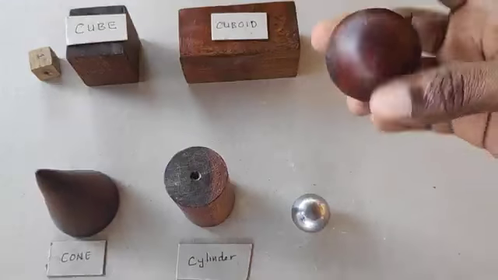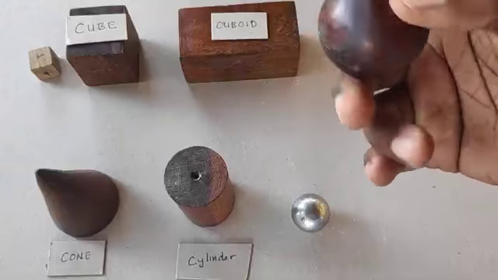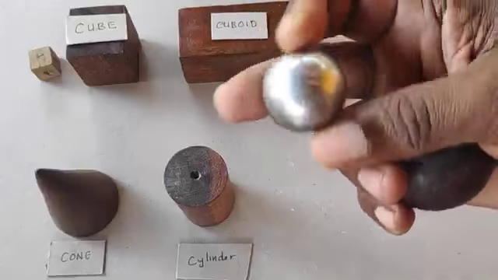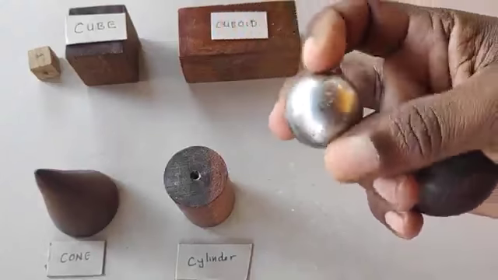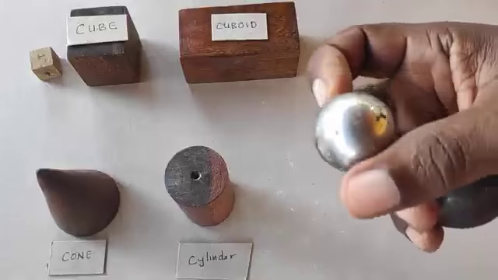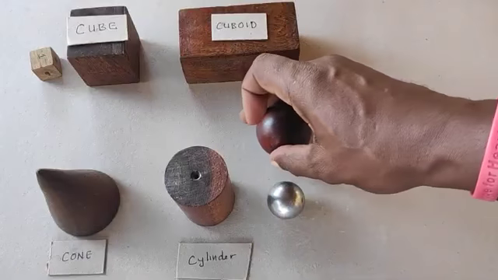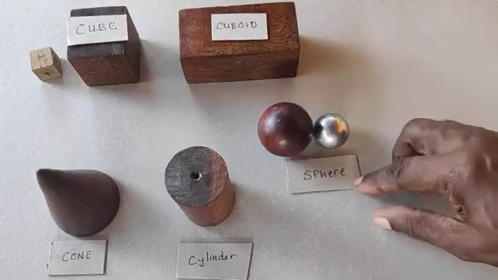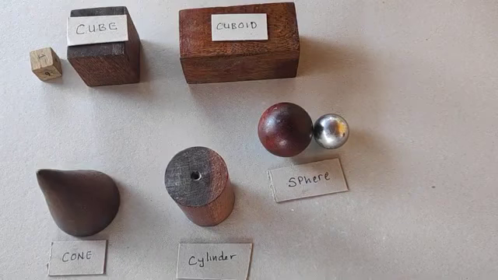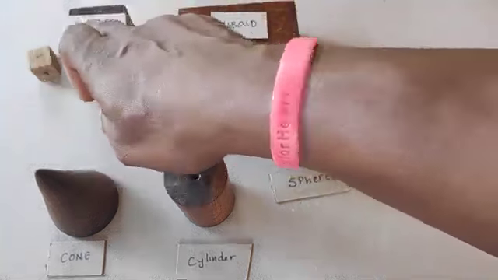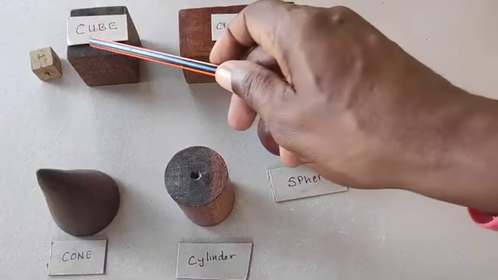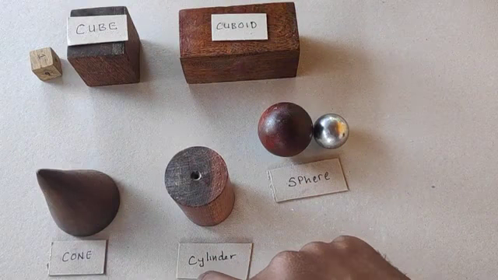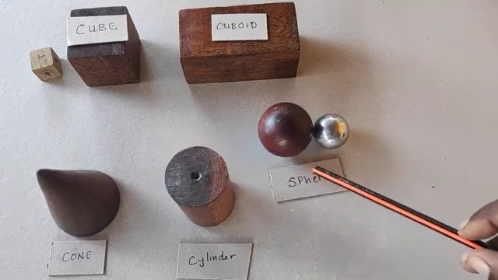And then we have this. We would say a ball. It's shaped like a ball, yes. They come in different shapes and different sizes. We have big ones, big as a basketball, big like the moon, big like the earth. The name of these shapes are called sphere. Alright, so we have cube, cuboid, cone, cylinder, and sphere.